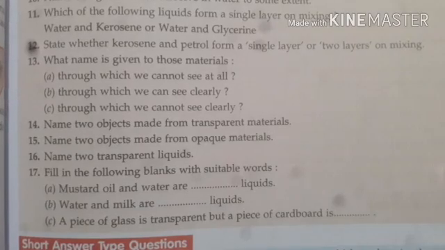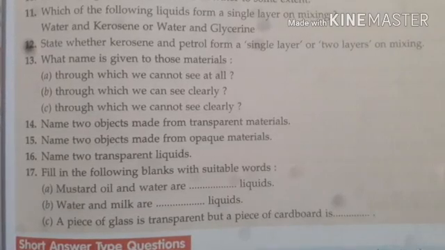11th question, which of the following liquids form a single layer on mixing? That is water and glycerin. Water and glycerin, not the water and kerosene. Only water and glycerin forms a single layer.